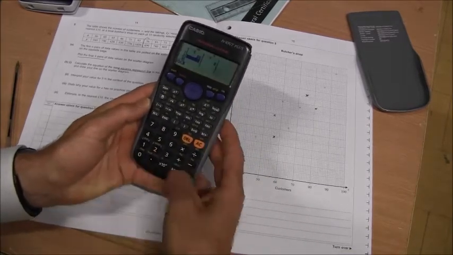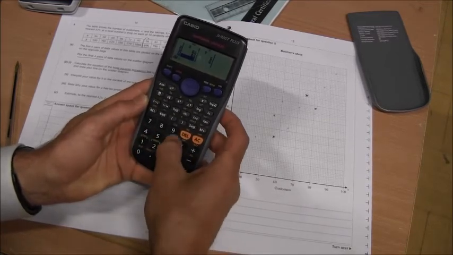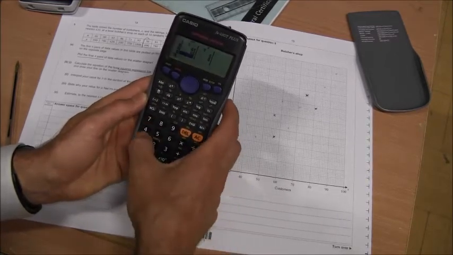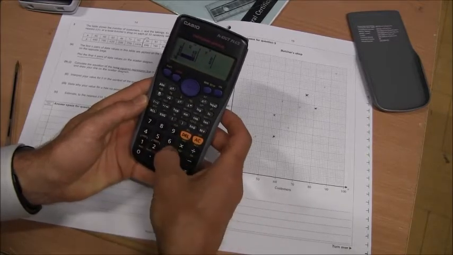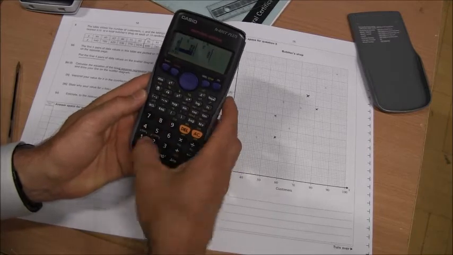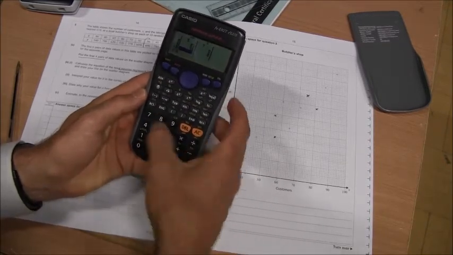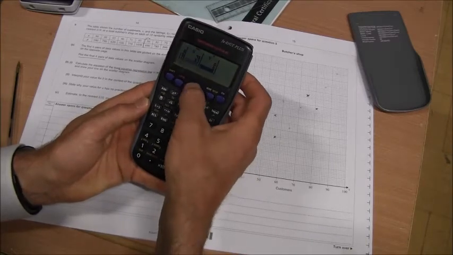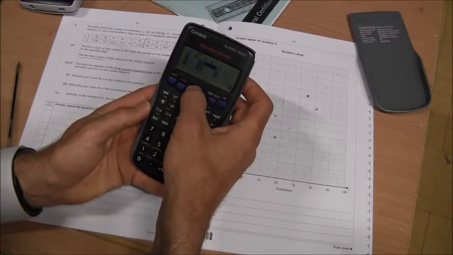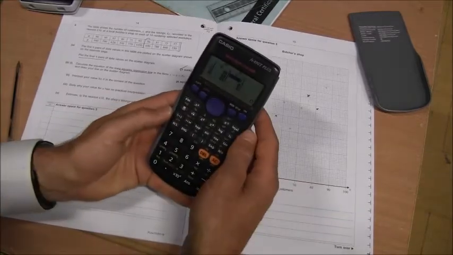86, 60, 65, 46, 71, 93, 56, 81, 75 and 57. I've entered all my X values. There are 10 of them. I'll just check very carefully that matches the 10 that I've got there.